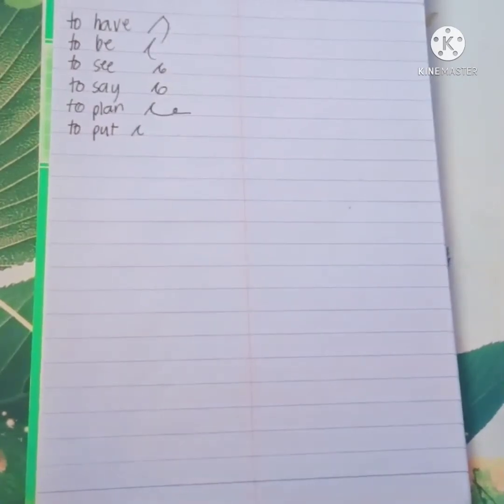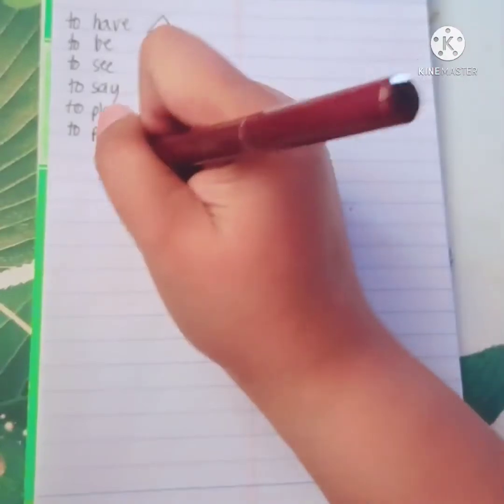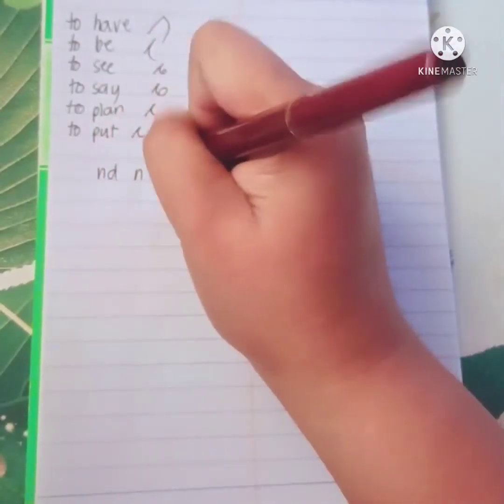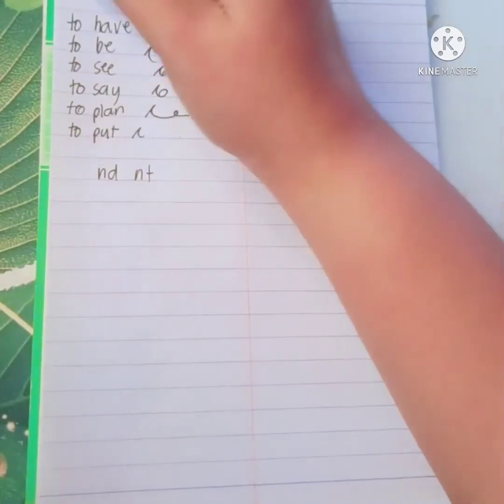So let's go to ND and NT words. NT ending words, and this one is phrases too.